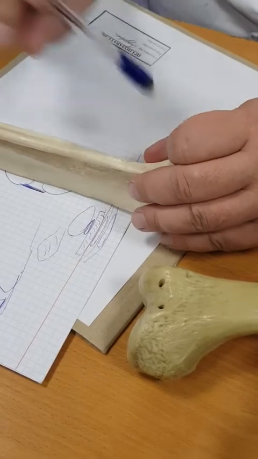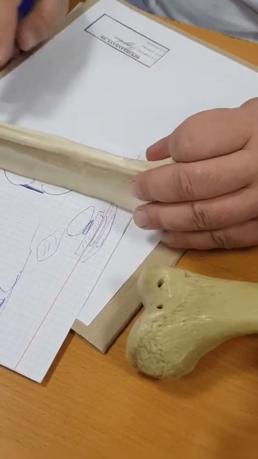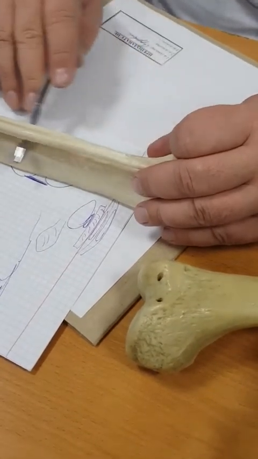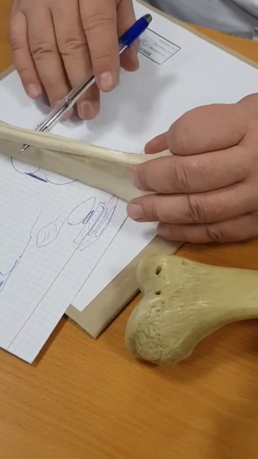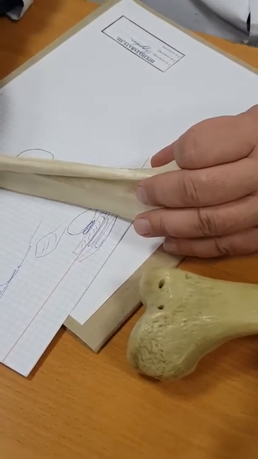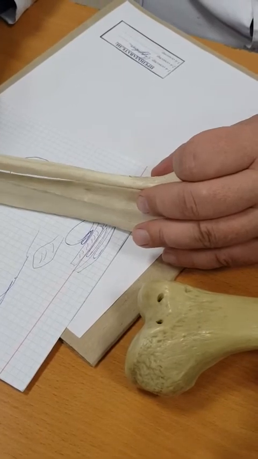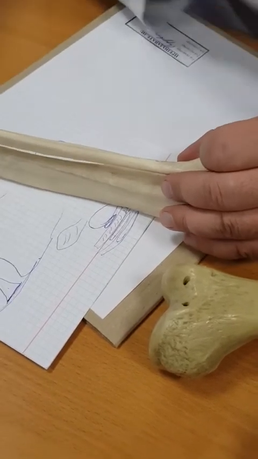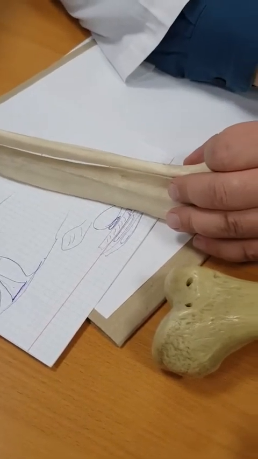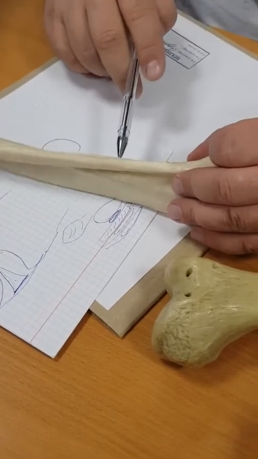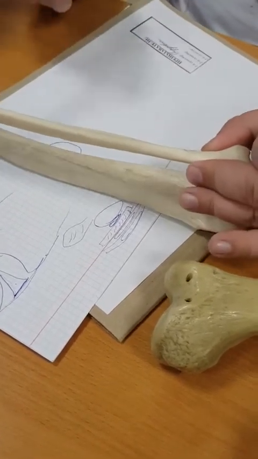Then the two bones of the leg, fibula and tibia, are joined together with the help of a membrane. What is the name of this membrane? Membrana interossea cruris. In the forearm it was membrana interossea antebrachii. Here it is, membrana interossea cruris.